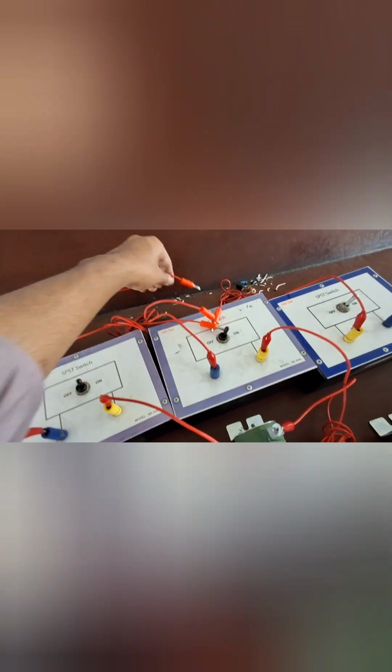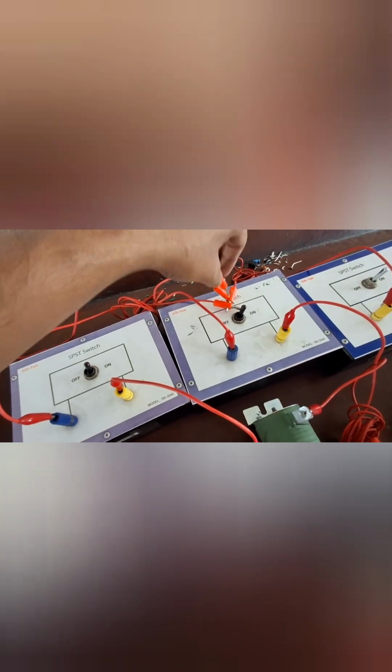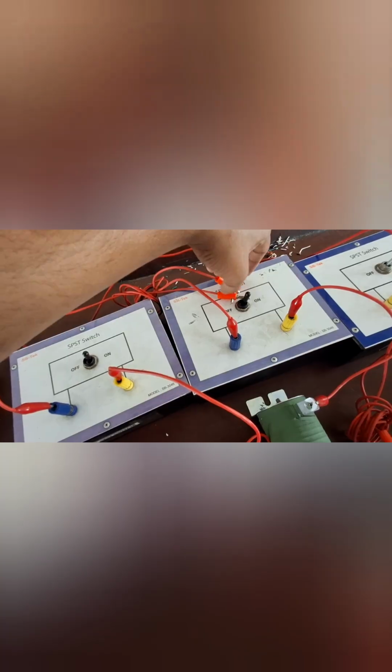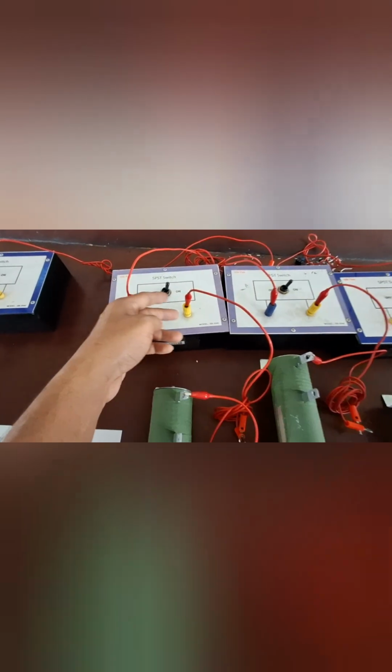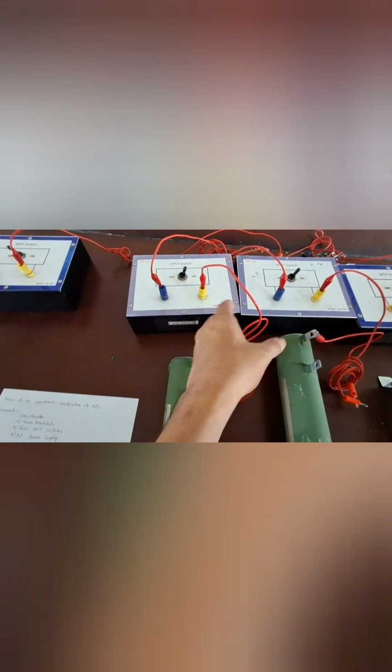So we have made the common node and we will connect it here. Okay, so our SPST switches' first part connection is done, and then we have seen the three SPST switches are connected to the first part of 3 rheostats. Okay, so these switches' throw is connected to the rheostat's first part.